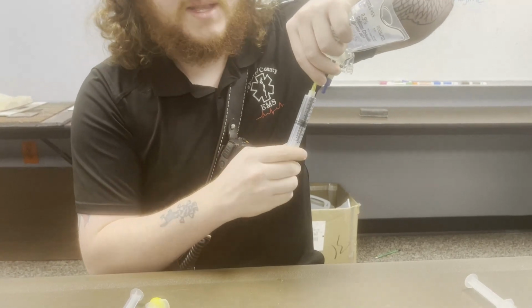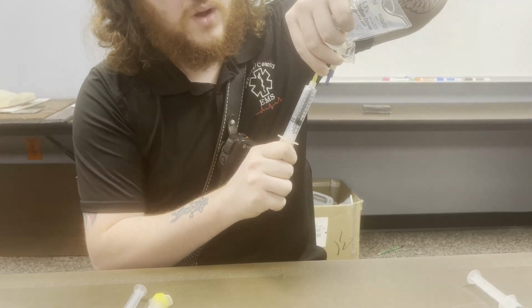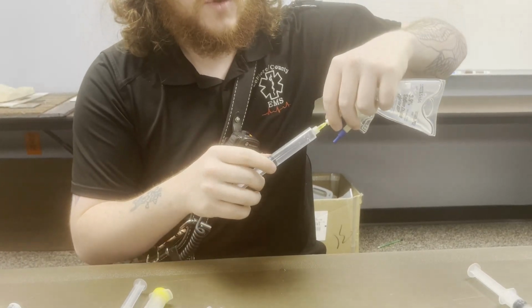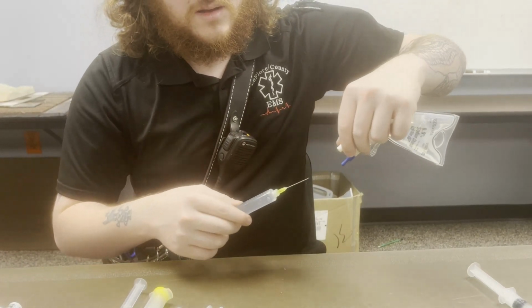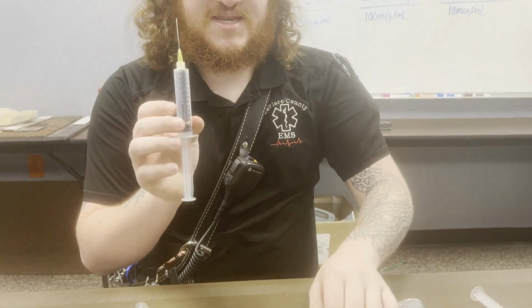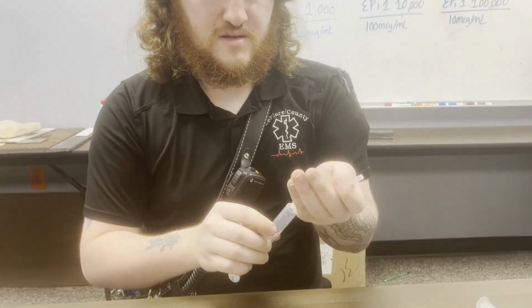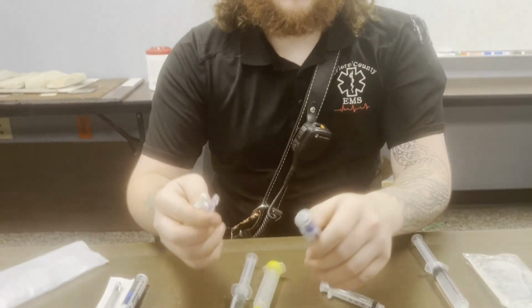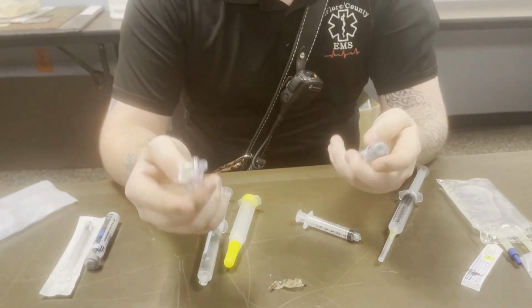You don't have to draw up all 10 cc's because no matter what, this is going to be 10 micrograms per ml of push-dose epinephrine. And again, even though this is just a 10 cc syringe, always label it. And then this is kind of the safest but also most complicated way to mix it.